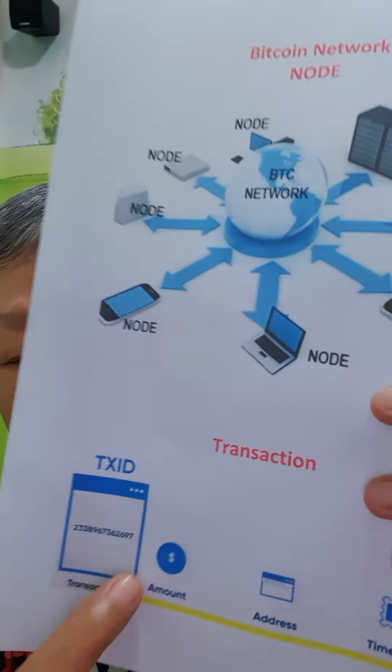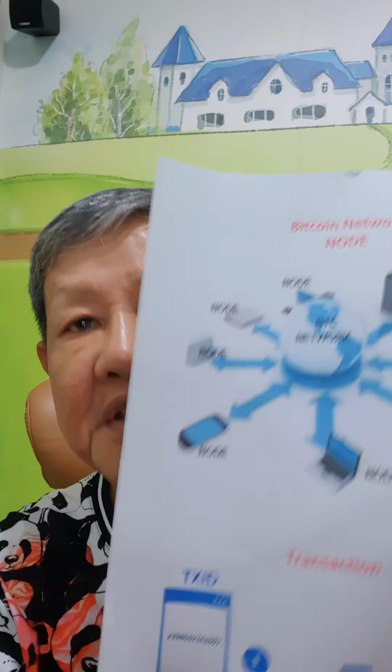This will be signed together with a digital signature. A digital signature is unique only to this transaction that I'm doing. Even if I were to create a second transaction, it will generate a different digital signature. So each transaction comes with a unique digital signature.